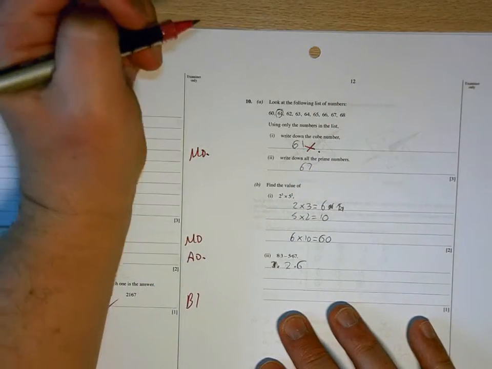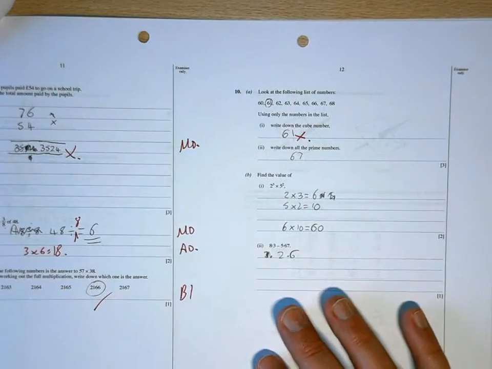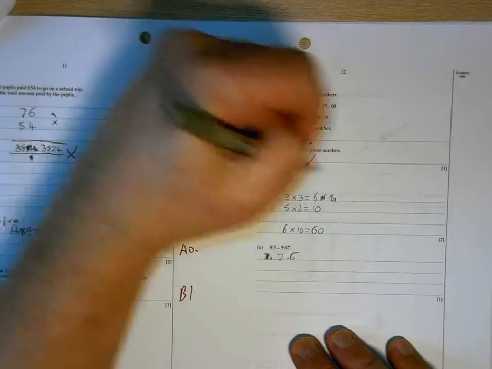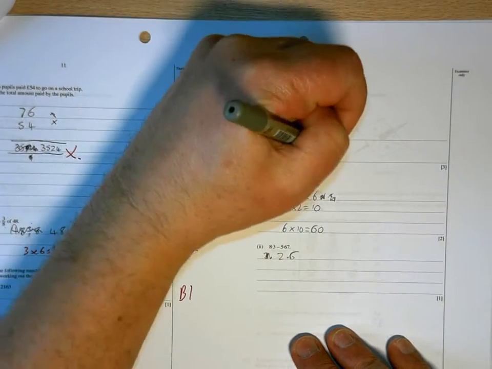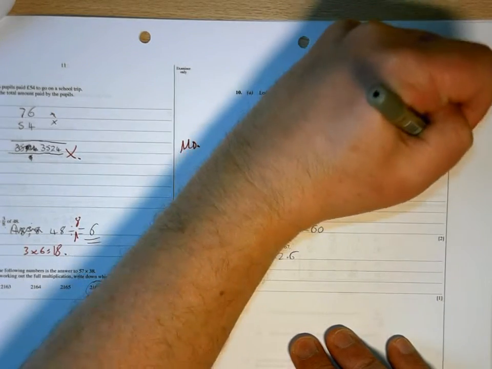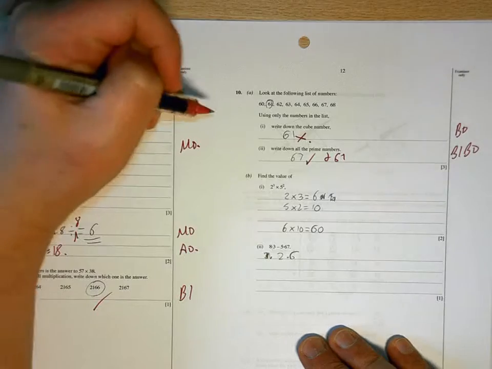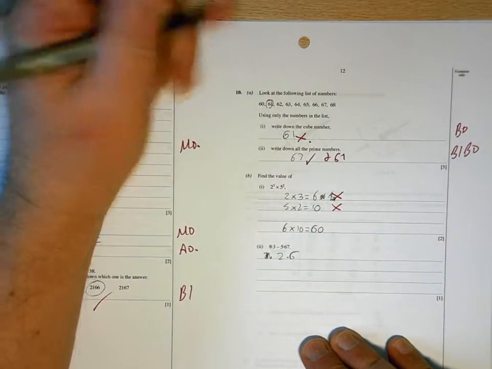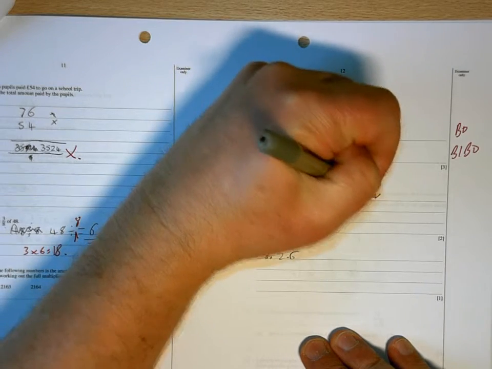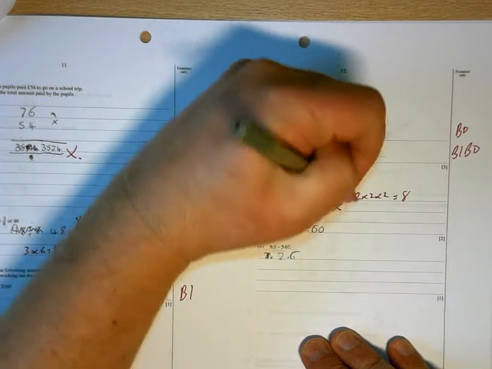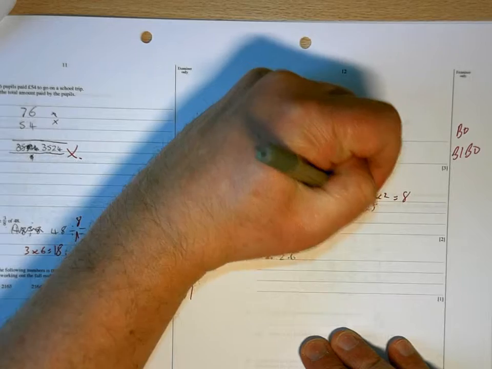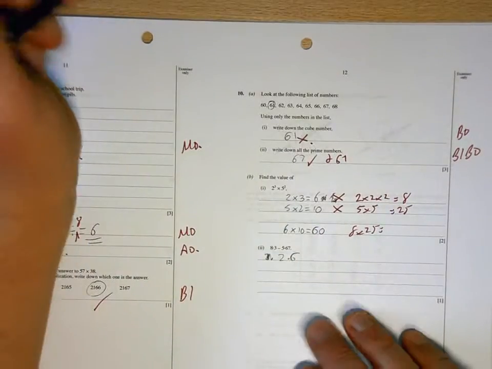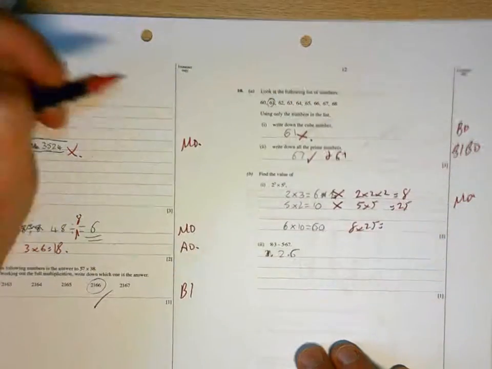61 is not a cube number. Watch how I explain on the video clip what a cube number is. 67 is a prime number, but so too is 61. It's not 2 times 3, and it's not 5 times 2. It's 2 times 2 times 2. It's 5 times 5. And it's 8 times 25. So your method is totally wrong there.